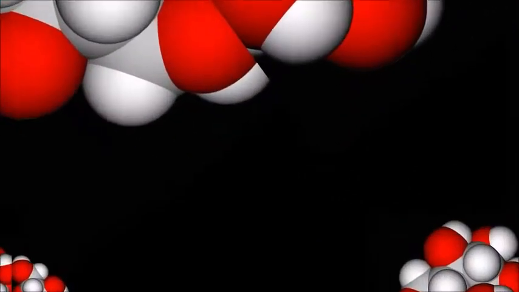In between molecules is nothing. Zilch. Zip. Just empty space. Scientists call empty space a vacuum.